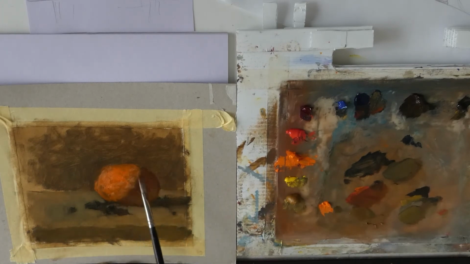Let's now find a way to soften this edge here like we did with the ball. So I'm going to take my orange, and I'm going to caress the colour into my shadow. I'm just going to soften this edge. I could just run my paintbrush down along that edge very easily, just like that.